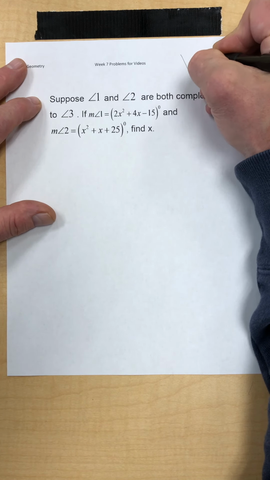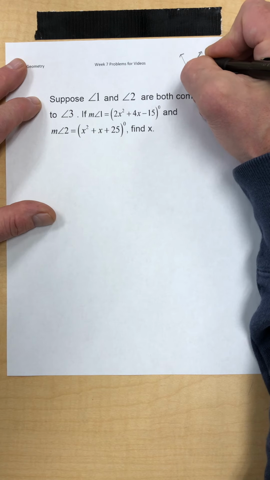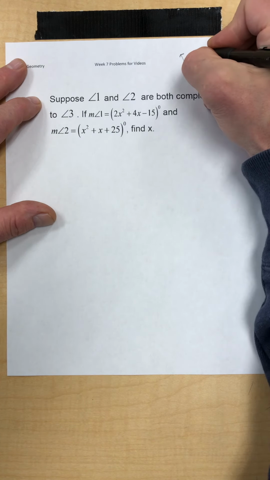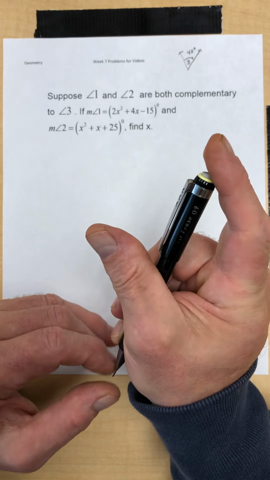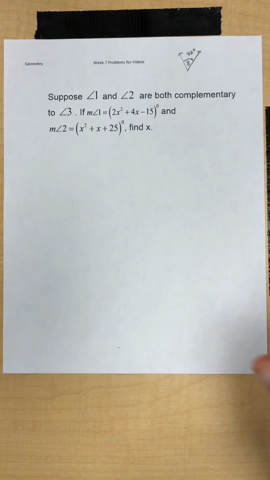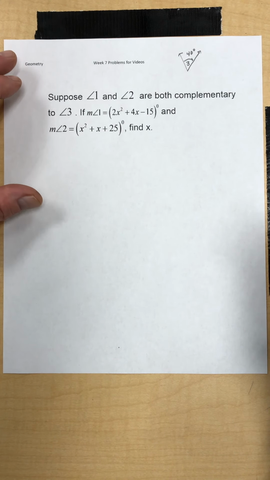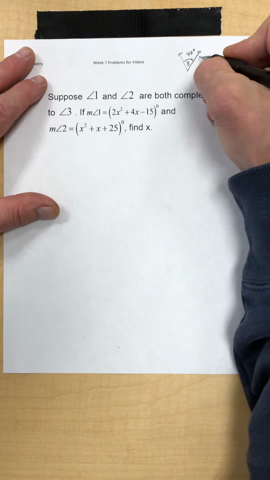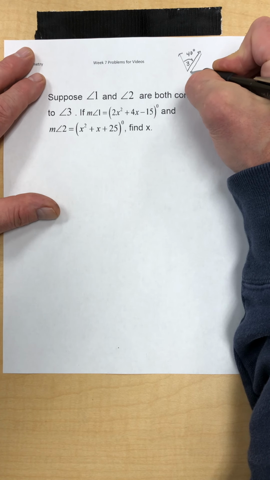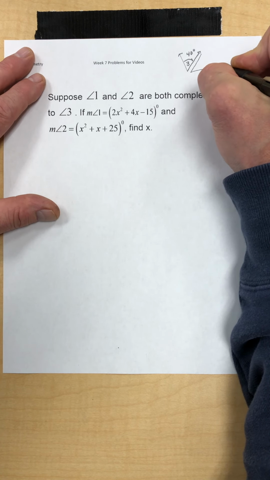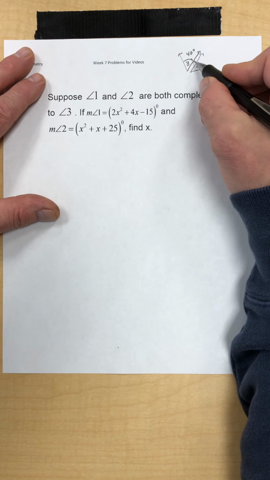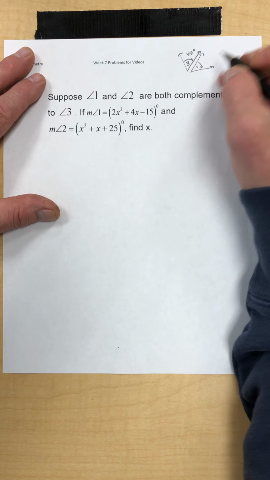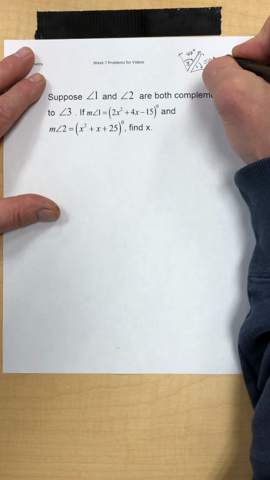So for instance, let's suppose we took angle 3 and said suppose angle 3 is 40 degrees. Well, angle 1 has to be complementary with it. If they're complementary, they have to add up to 90 degrees, so angle 1 would have to be 50 degrees.